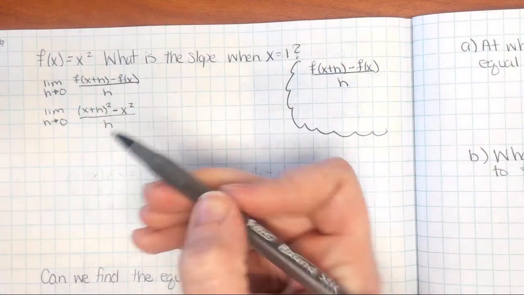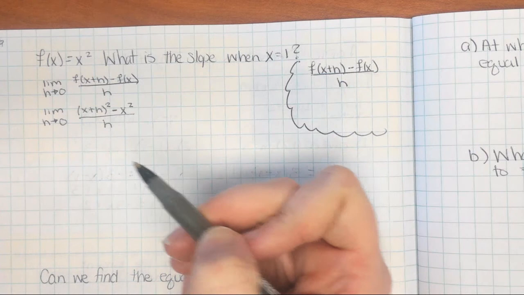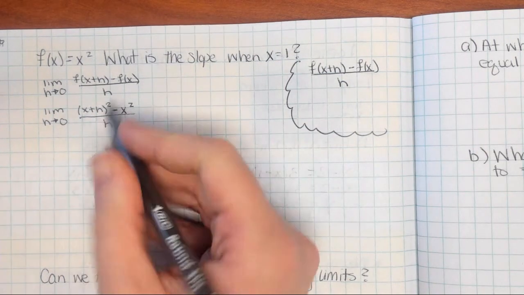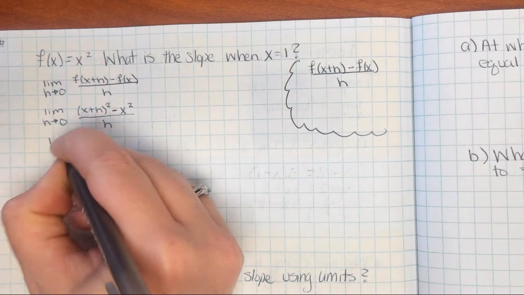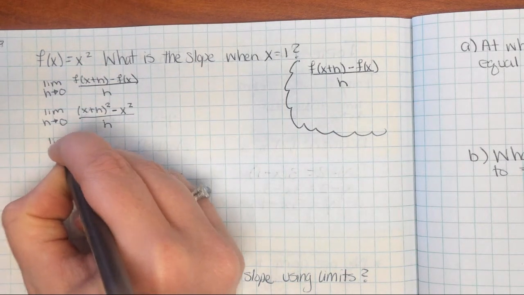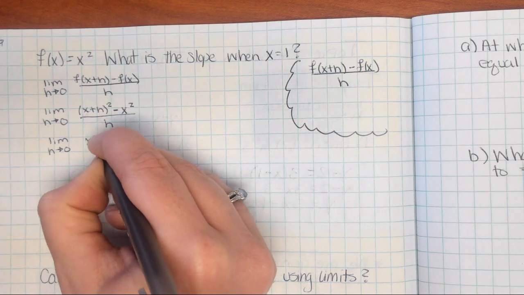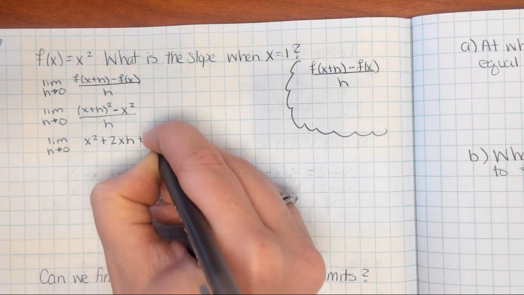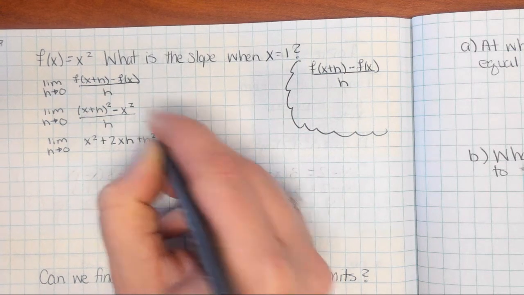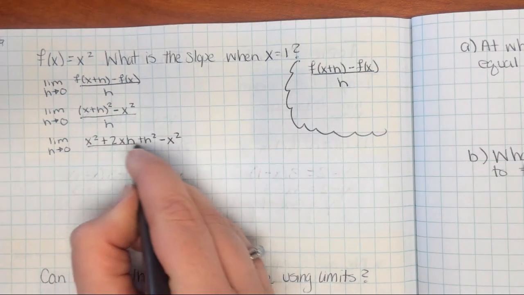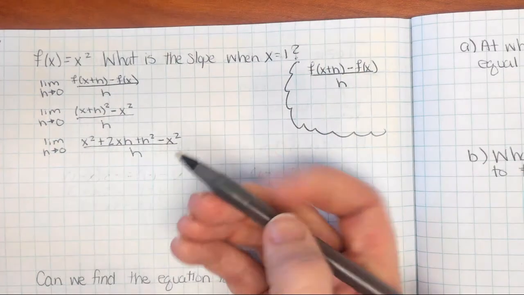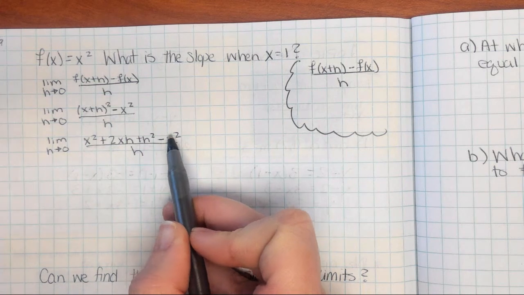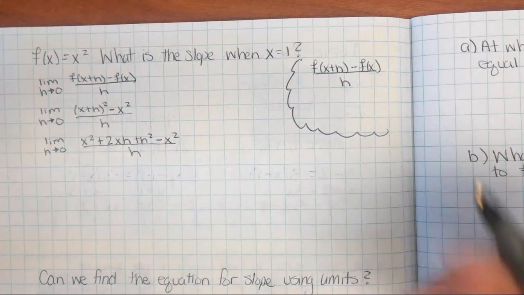And right now, this doesn't really mean a whole lot to us. So I'm going to try and FOIL this out, and using our 3, 4, and 1, 2 skills, we realize that this is x squared plus 2xh plus h squared minus x squared, all over h. I have a positive x squared here and a negative x squared, and are we allowed to cancel? Absolutely.